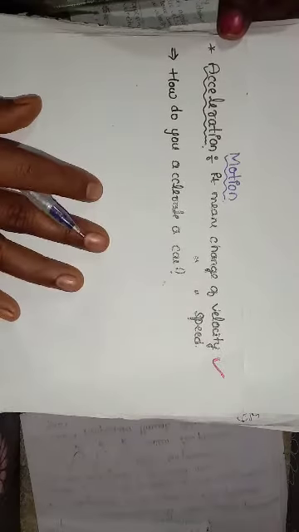The first one is to press the accelerator. You know very well about a car. You can see the accelerator. If you press the accelerator, the car goes with a high speed, right? Yes or no?